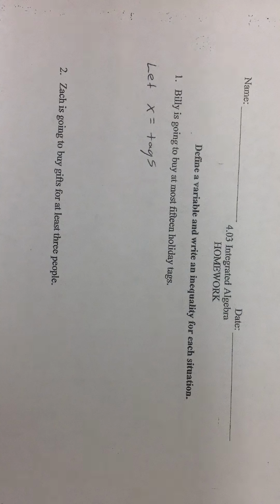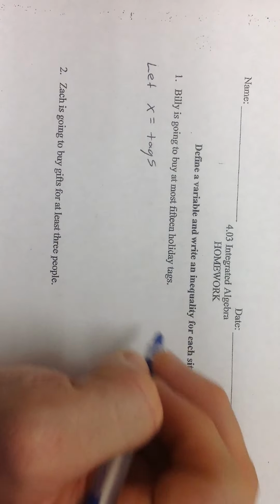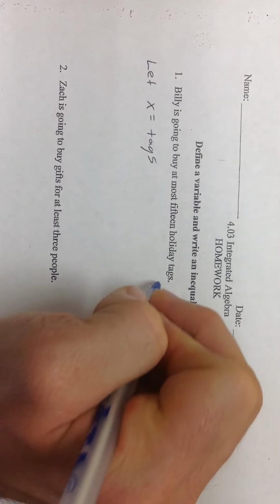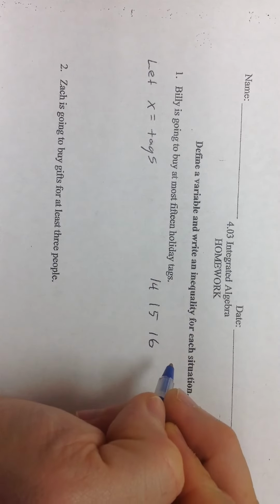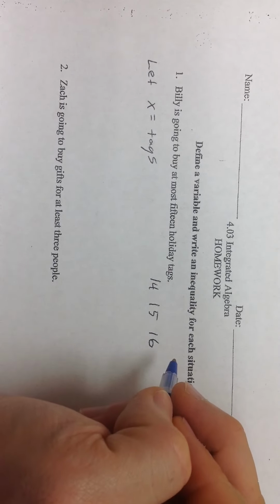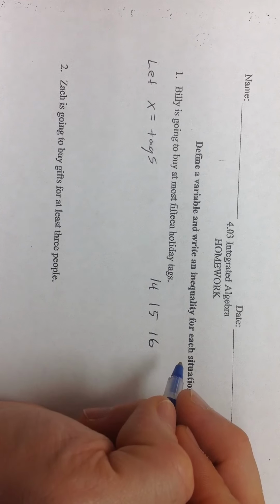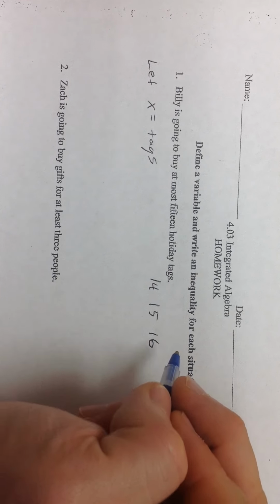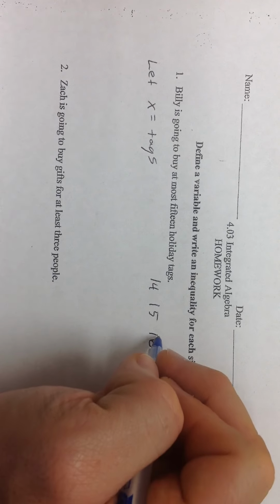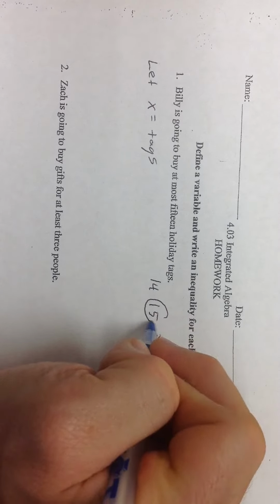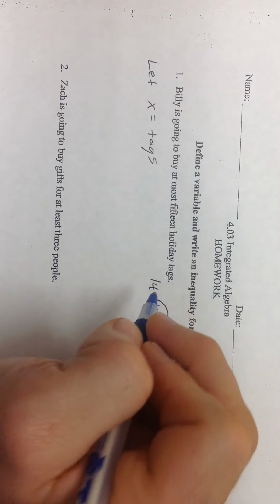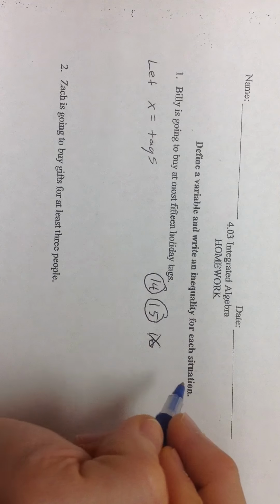Now, what can make these things tricky is words like at most, at least. The way I like to do it is if the number they're giving me is 15, I write 14, I write 15, and I write 16. And then I ask myself, if Billy is at most going to buy 15, will he buy 16? No, because at most he's going to buy 15. Could he buy 15 exactly? Yeah, he could buy 15 exactly. Could he buy 14? Yeah, he could buy 14 if he only decides to buy 14.